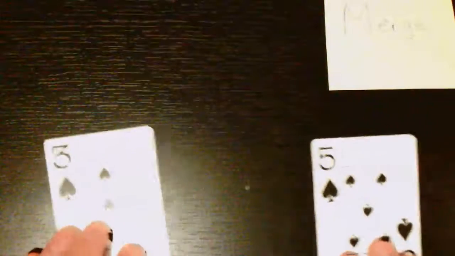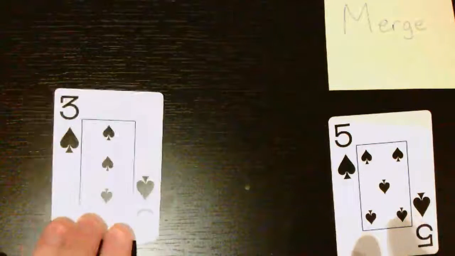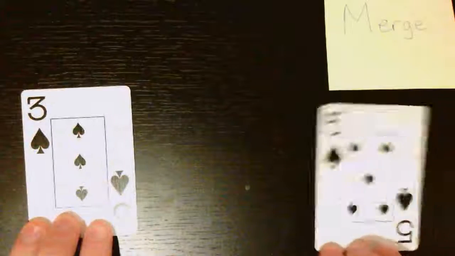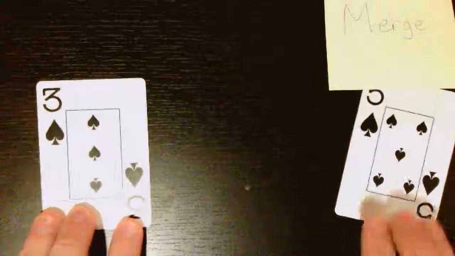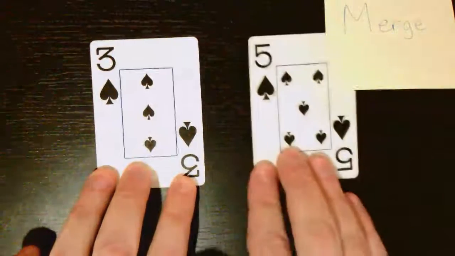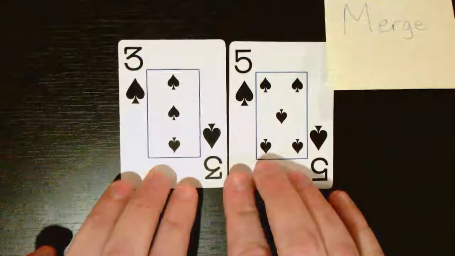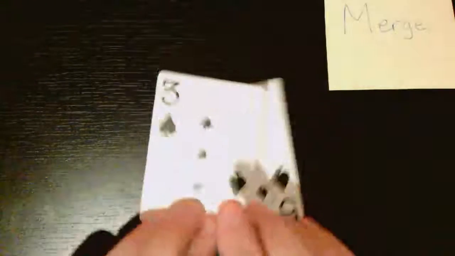Now I look at the other 2 cards I had. Let's flip these over. 3 and 5. I compare the subarray on the left, first element, to the subarray on the right, its first element. 3 is smaller than 5, so I copy the 3 over, and then I copy the 5 over. And now those are sorted.